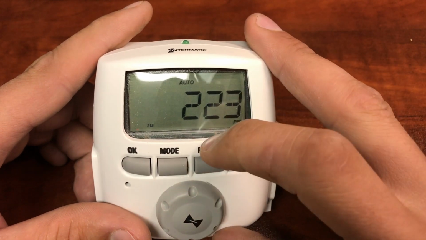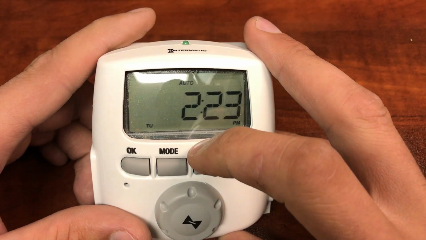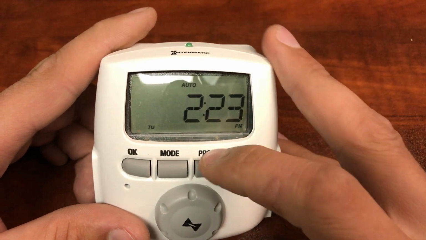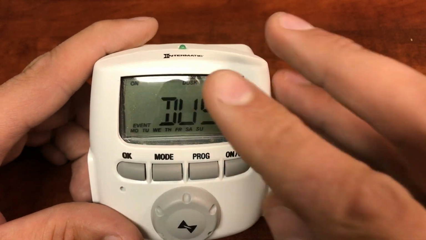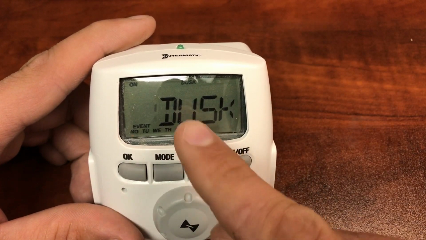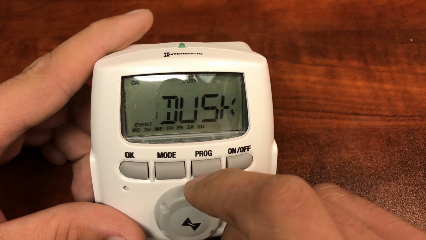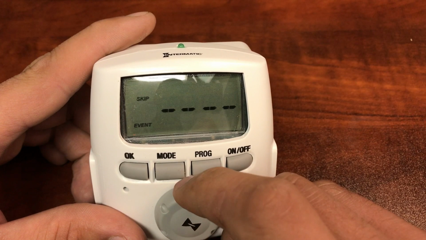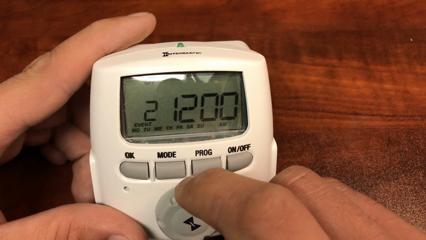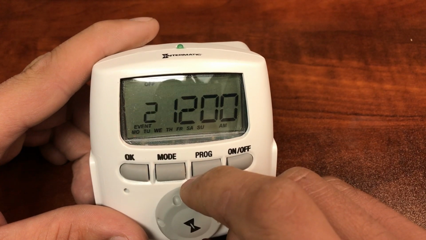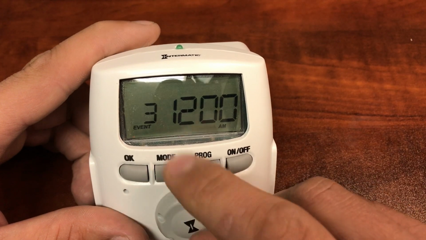Now, if you wanted to add another program, let's say have your lights turn on at 6 a.m. and turn off at sunrise, you hit Program again. And now this is very important: don't hit Program on your other programs or you're going to start messing with them. So scroll through. That was our first program, then this is our second program. So we're going to put in a third program, another on time. Okay, so we hit Program.